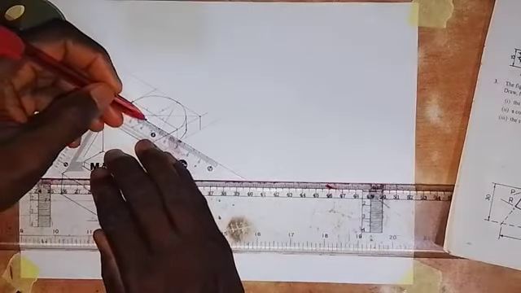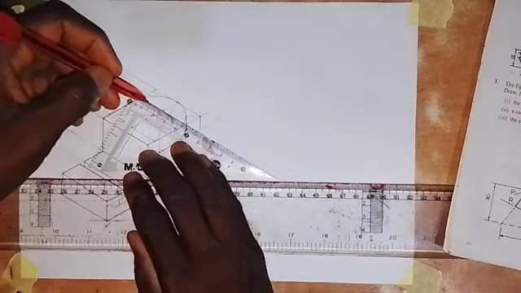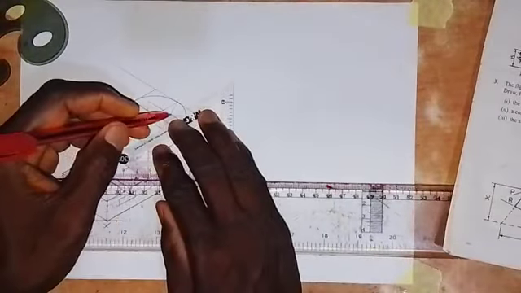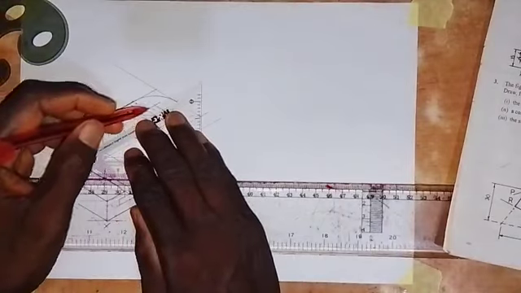Create an isometric square here. This goes like this. Then we also draw from here to here, and here also we draw a line from here to here, and coming to this point we also draw a line like this.